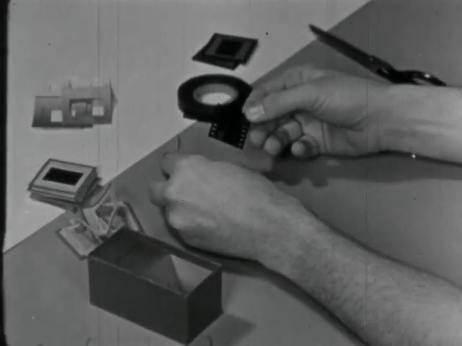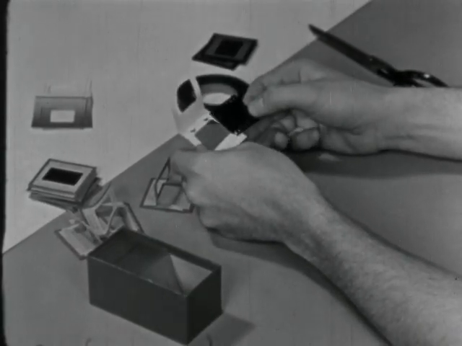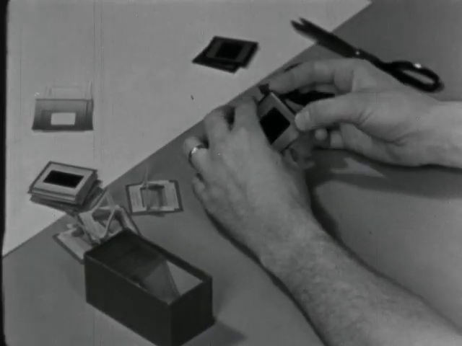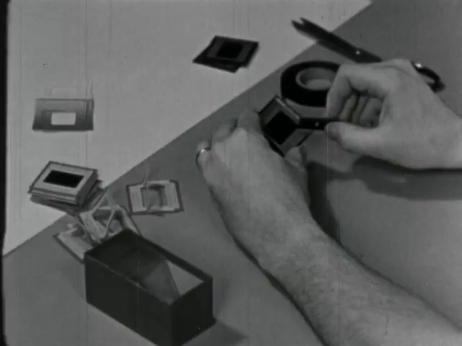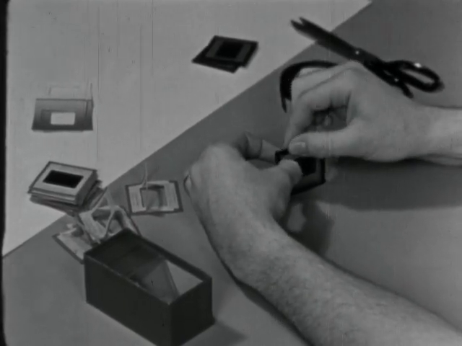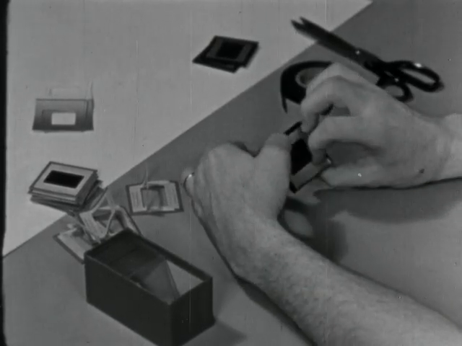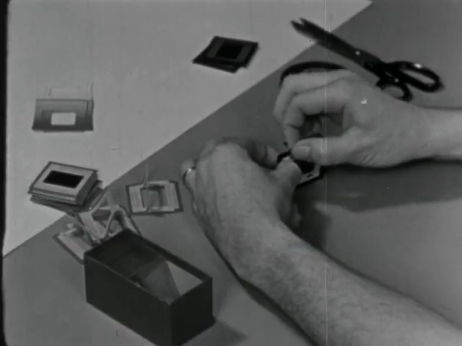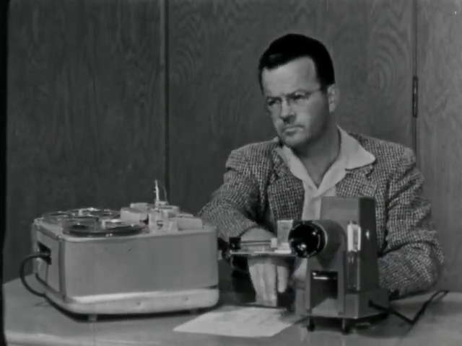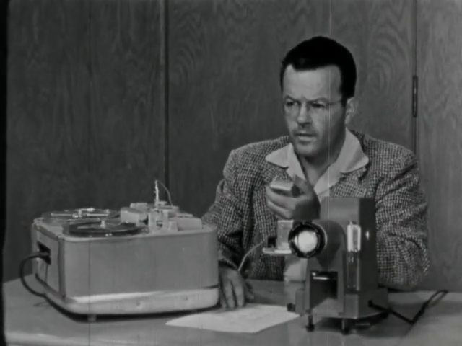To protect slides that are used frequently, bind them between 2 pieces of glass. A slide binding tape holds the glass, picture, and mask together. You can also use various types of commercial mounts that are available from your photo dealer. Often you can add interest to a slide presentation by making a tape-recorded narration to accompany the showing.